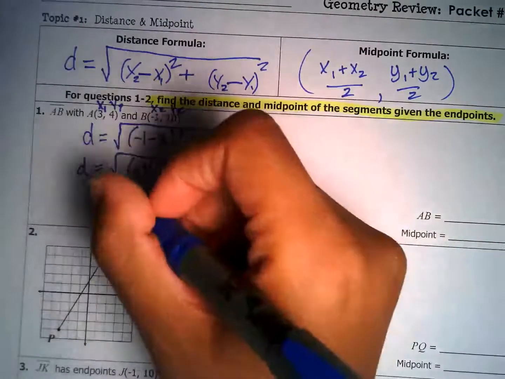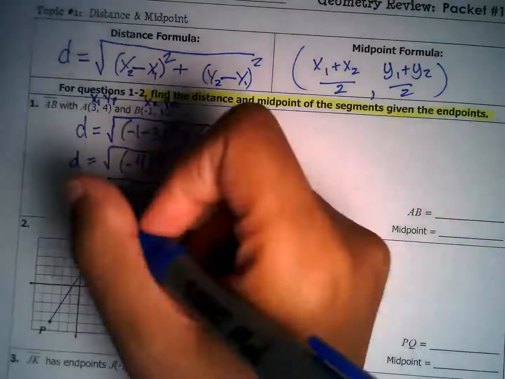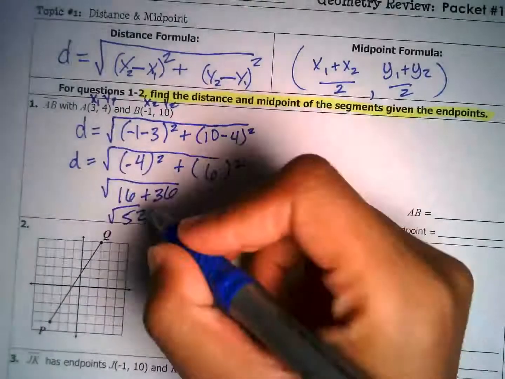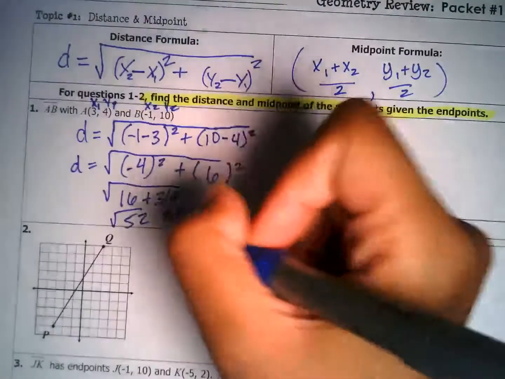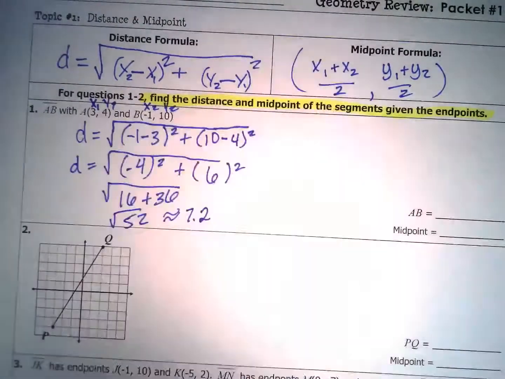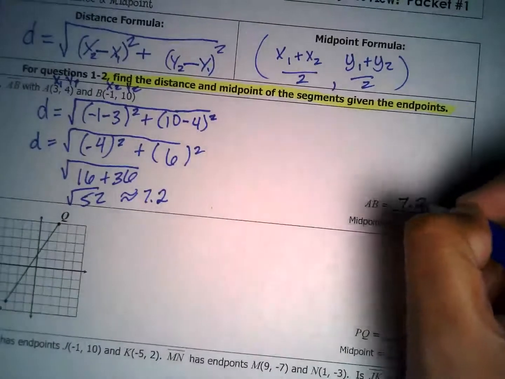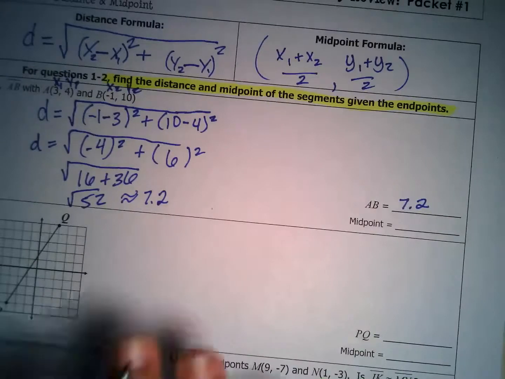Negative 4 squared. You know it. Look at all that good stuff. So it does not specify if they want a decimal to nearest tenth. Let's just do nearest tenth because that's what I like to do in class mostly. Okay, so that's going to be the distance for length AB. So looks good, right? Looks good.